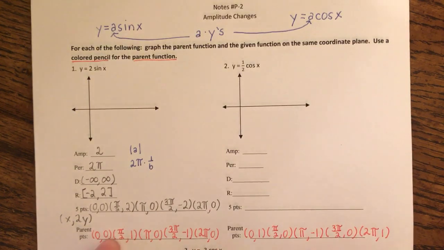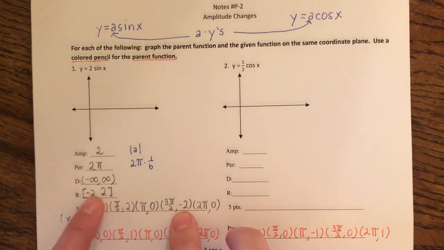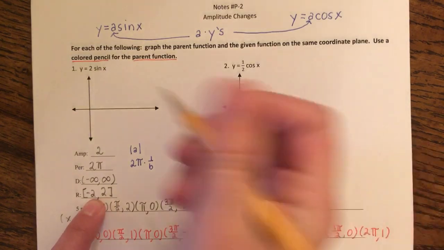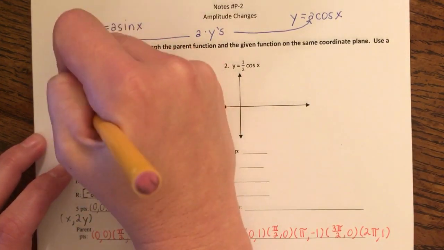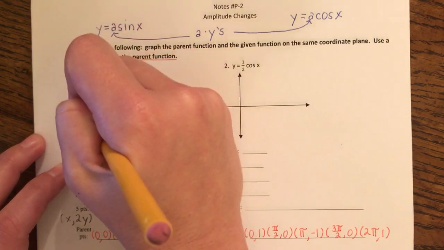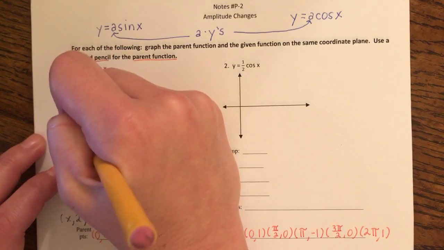Okay, so first, let's talk about how high my graph is going to go and how low it's going to go. So 2 is as high as it will go, negative 2 is as low as it will go, just as we talked about here. So when I draw my axis here, I'm going to do up 1, up 2, down 1, down 2. That's as high and as low as I need to go.